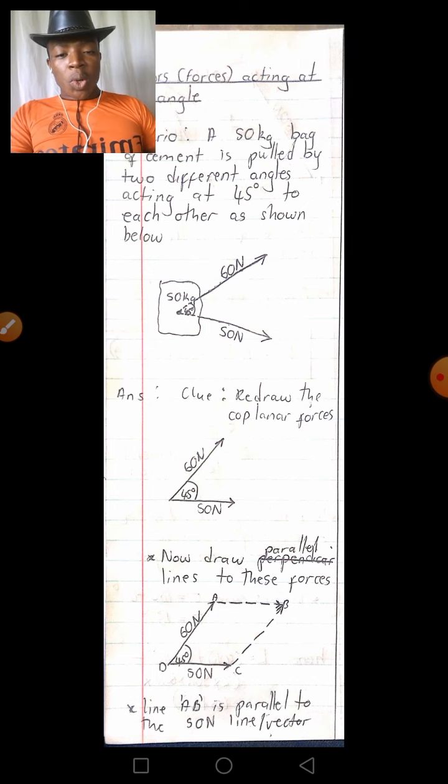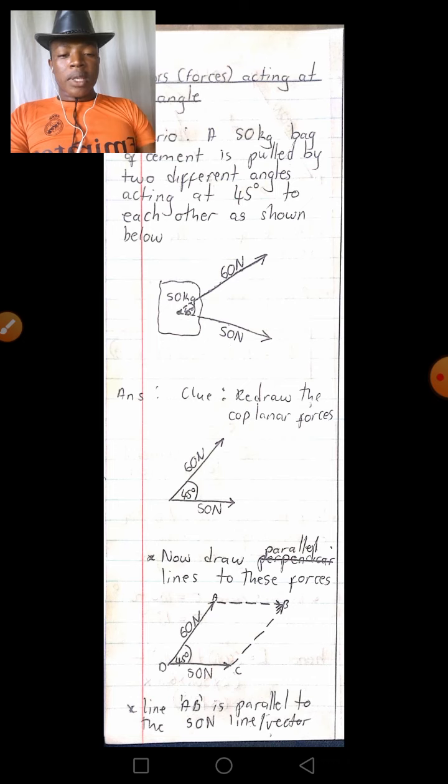So I've tried to show that there are ropes pulling that bag, one being 60 newtons, the other one being 50 newtons. The clue there is that you should redraw the coplanar forces, right? When you redraw them, they make something like that. This force is at an angle. You are told it is at a 45 degree angle, so you draw it like that.